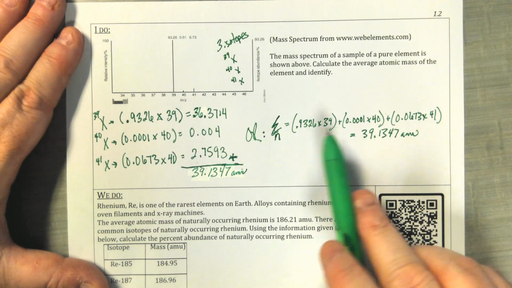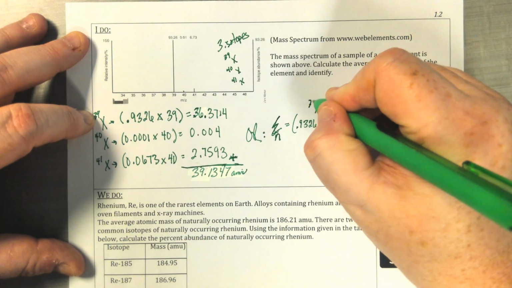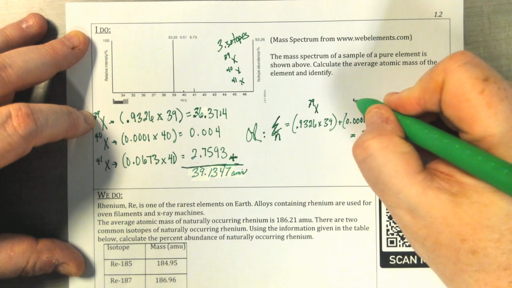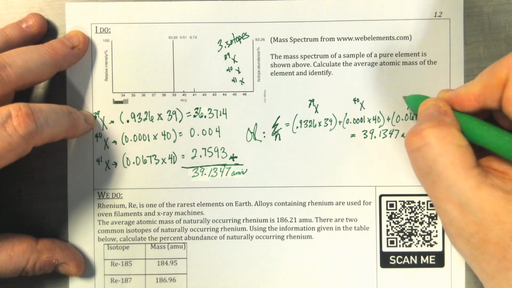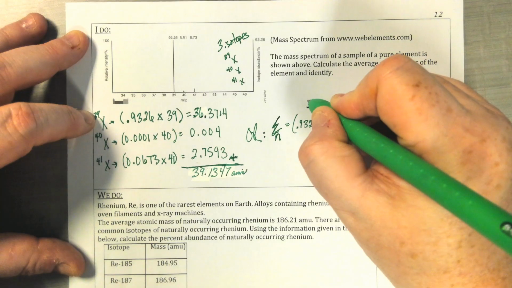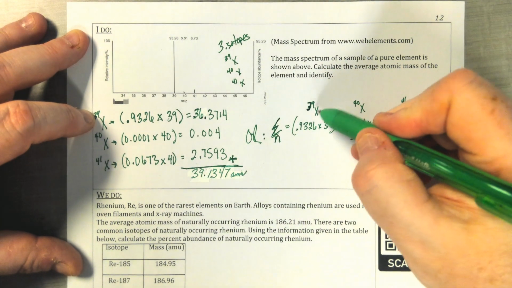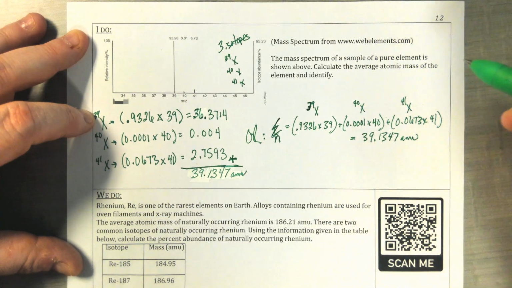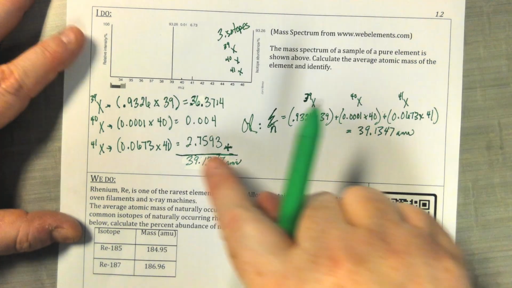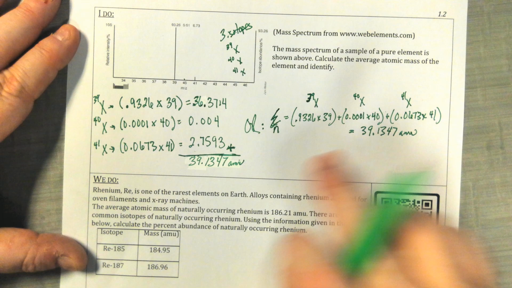So parentheses for X39. This is X39, this is X40, and this is X41. We don't know what element it is, so I can't put an atomic number here. So whether you do it this way or this way, it doesn't matter. You're getting the same number.